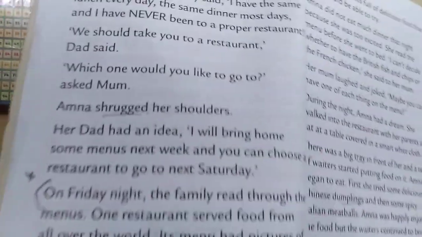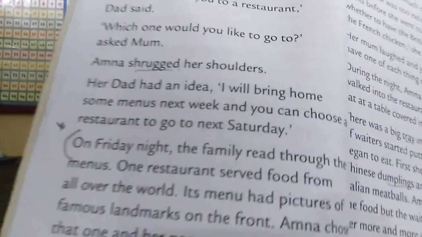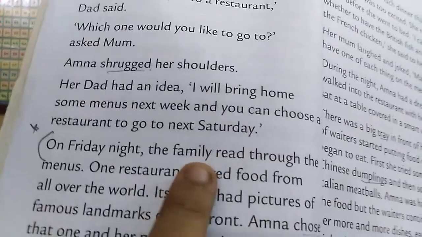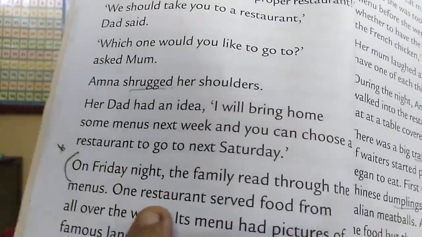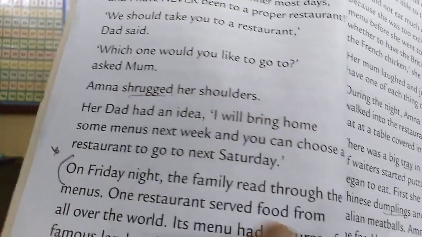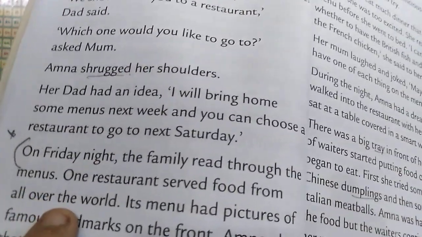Now, on Friday the family read through the menus. One restaurant served food from all over the world.